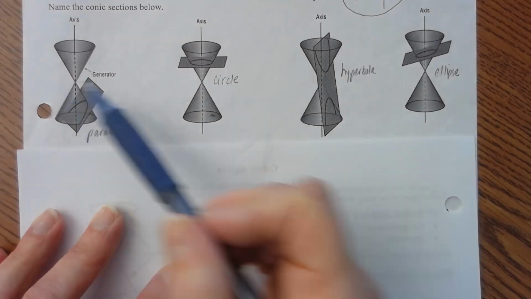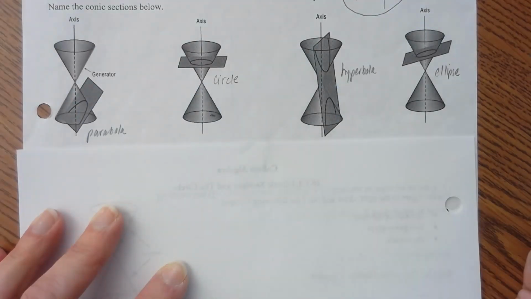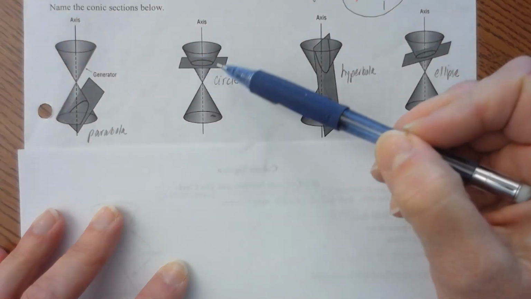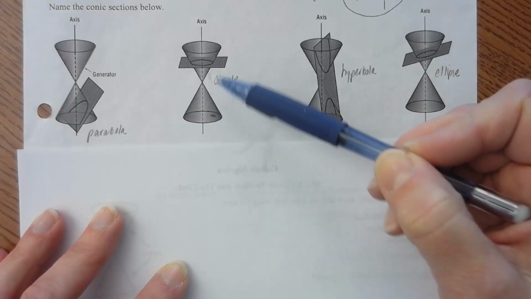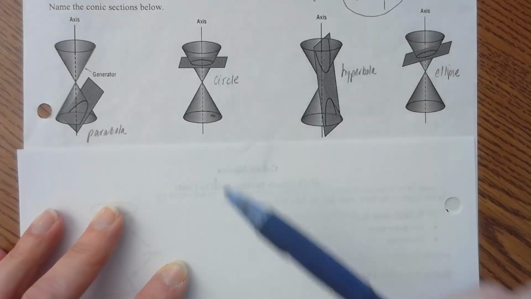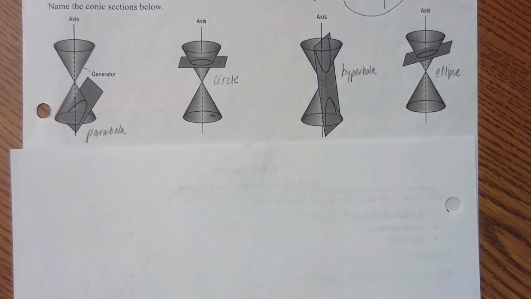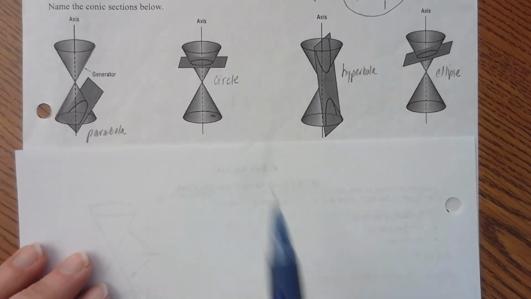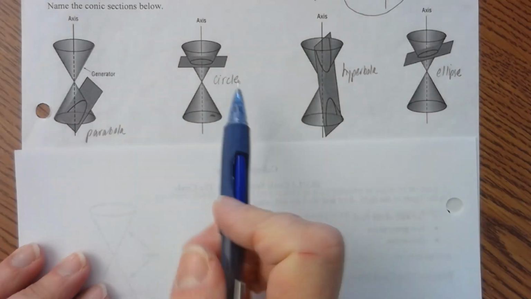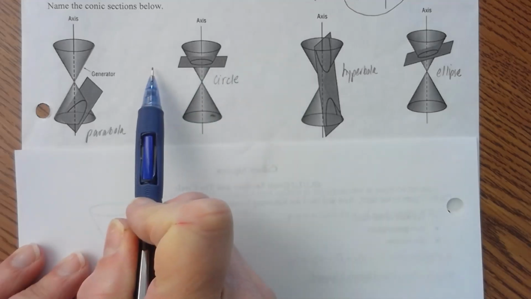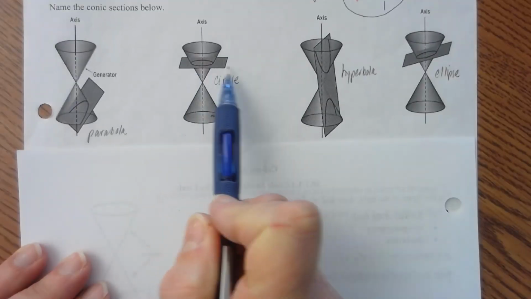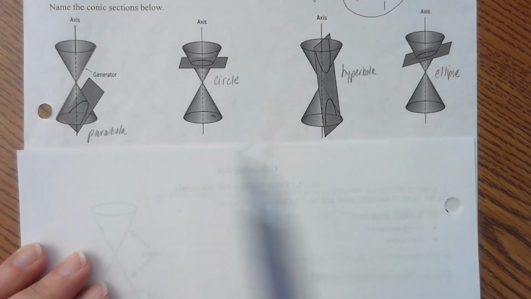As you can see in each diagram, there are two cones. One is opening upward and one is opening downward. This is called a conic. When you slice a conic in different directions, you form these things called conic sections. The conic section we're talking about today is a circle, and that's formed when you slice horizontally across one of the nappes of the conic.